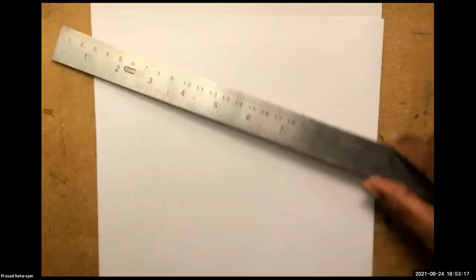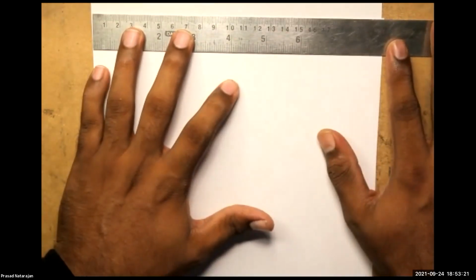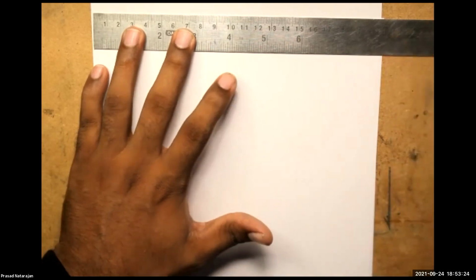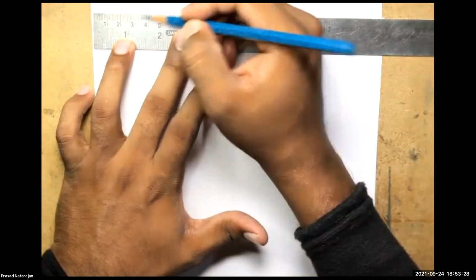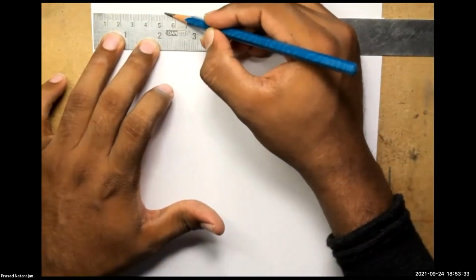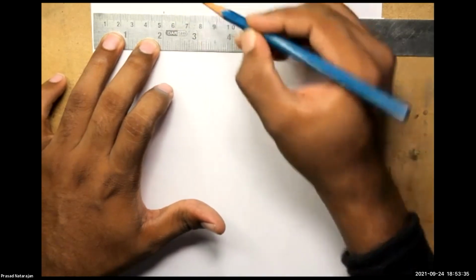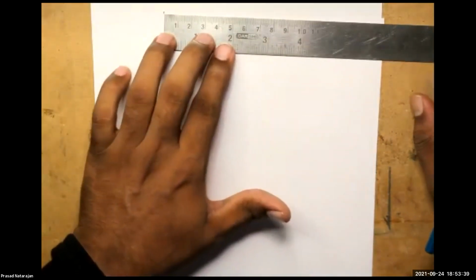So I'm going to take 8.4 divided by 4. It comes up to 2.1. Every 2.1 inches, I'm going to keep a dot like that. So that's where we are going to draw the line.